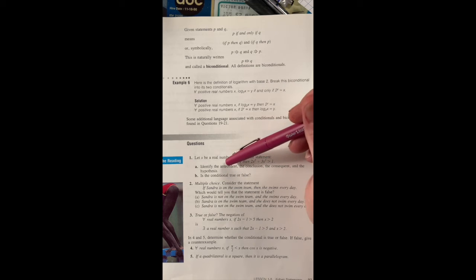Is the conditional true or false? Well, let's sort of think that through for a second. If x is greater than 1, then when you square it or cube it, it's still going to be greater than 1. And then if you multiply it, it's going to be greater. It's just going to keep getting bigger and bigger. So yeah, the conditional is true.